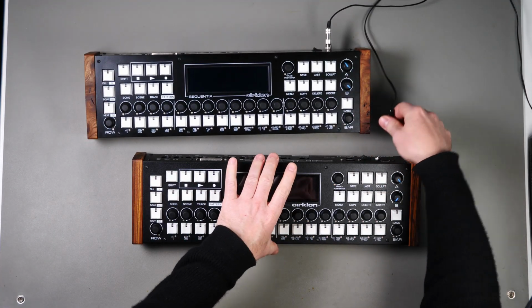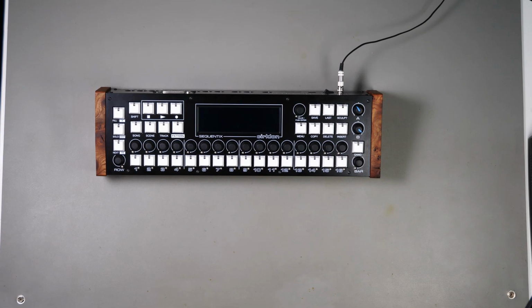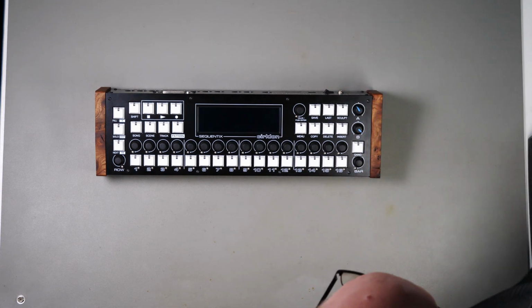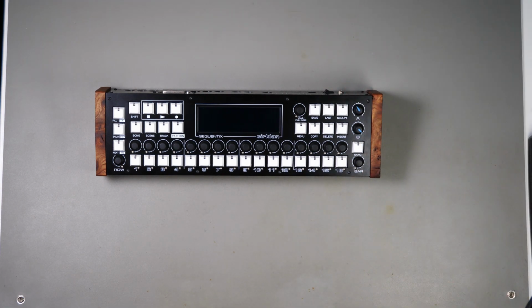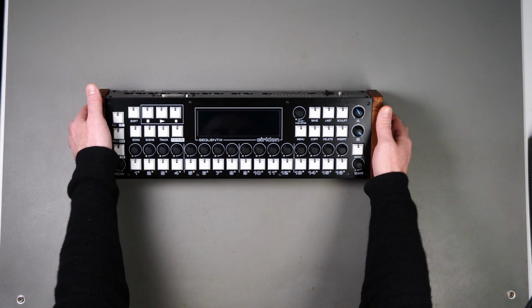So because the enclosure is exactly the same and the internal boards are so similar, it's possible to upgrade the Cirklon 1 to the Cirklon 2 spec. There's 2 stages of upgrade that are possible. The first stage would just be to upgrade the display and new mainboard.